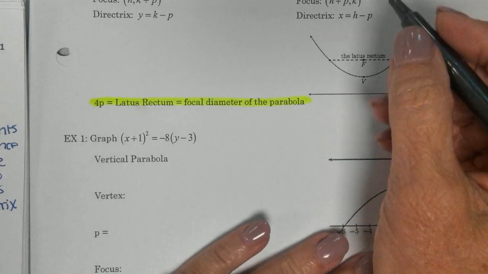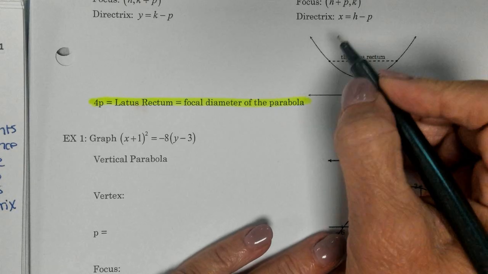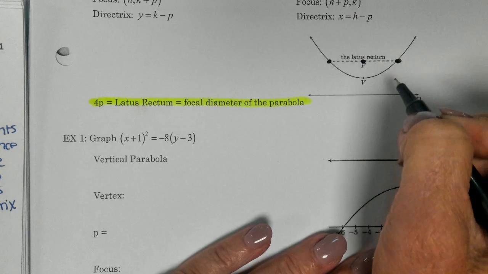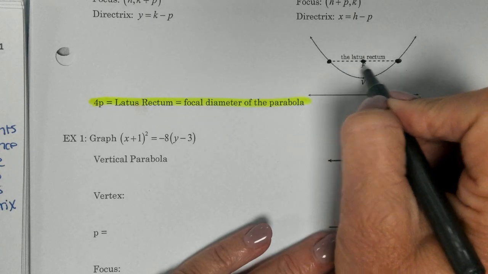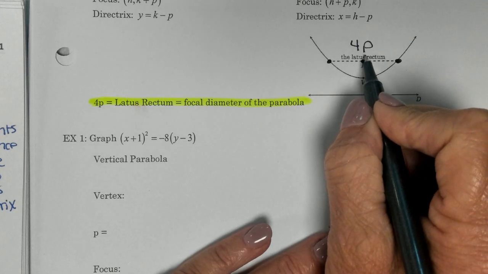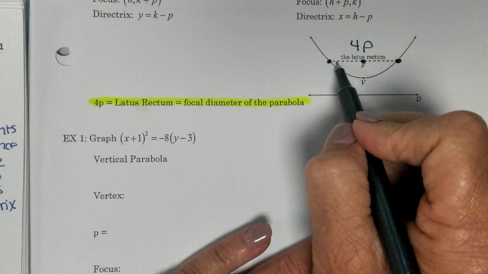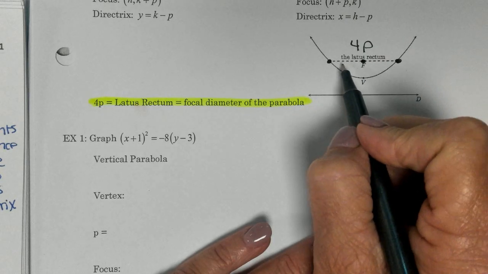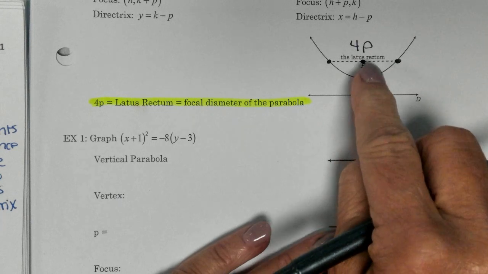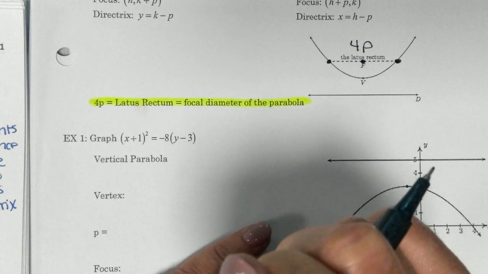So right here, you've got your focal point, and this latus rectum goes from one side to the other. This is 4P. That length, whatever the 4P value is, that is the length. So that way you can very easily find points to graph your parabola. So all you need is your vertex, your focus, your latus rectum, and you can graph your parabolic curve.